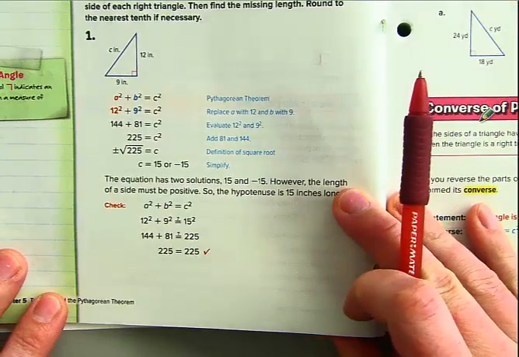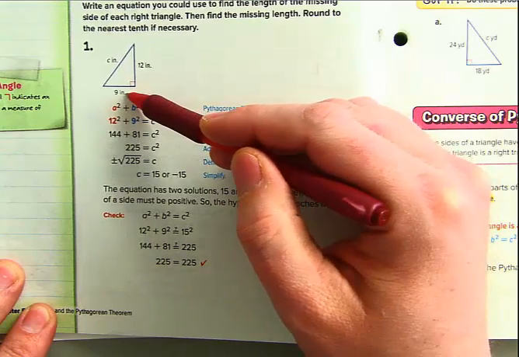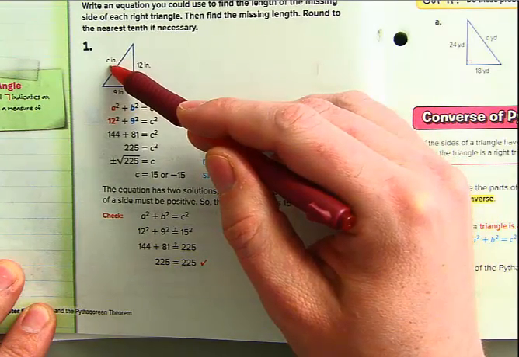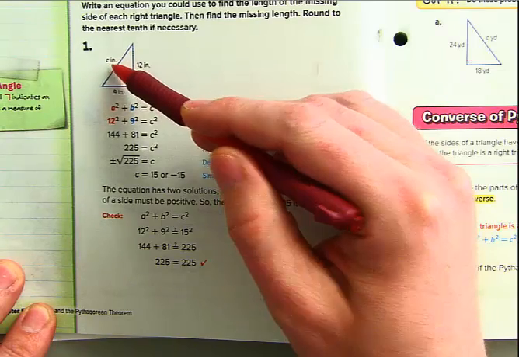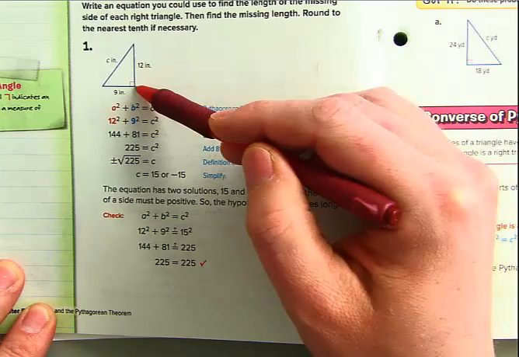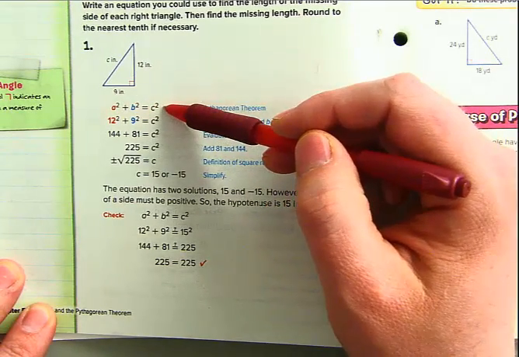So here's what we have here. We have right here 9 inches, 12 inches, and c inches. So right away we know this is the c side. This is the hypotenuse, okay? And then what we have are the two legs, A and B. So all your steps include is writing the formula first.